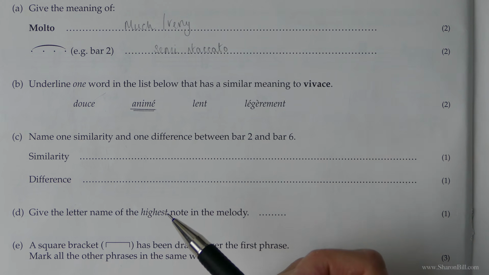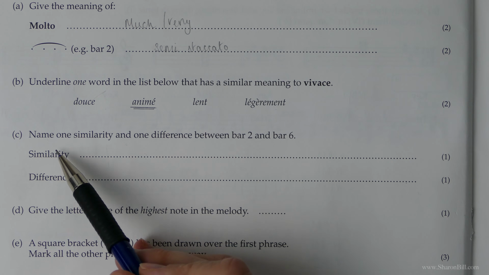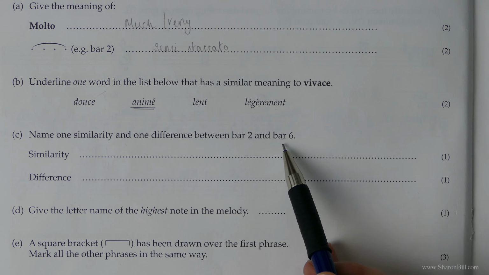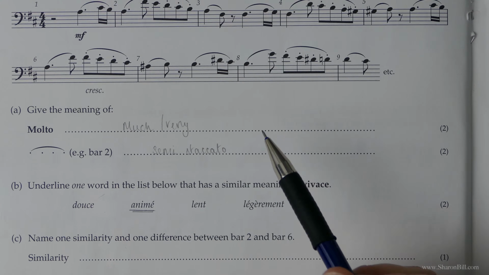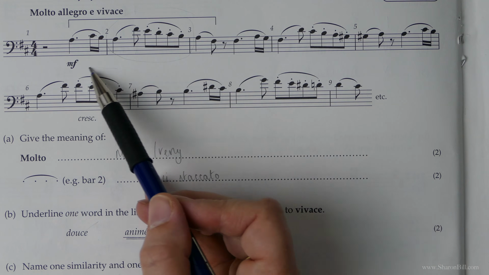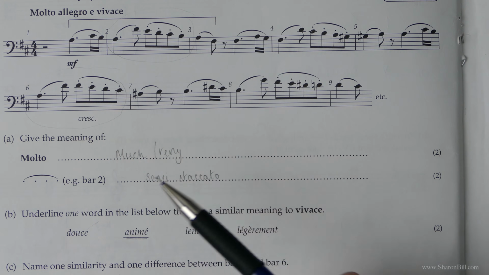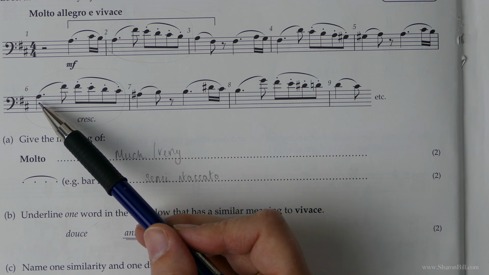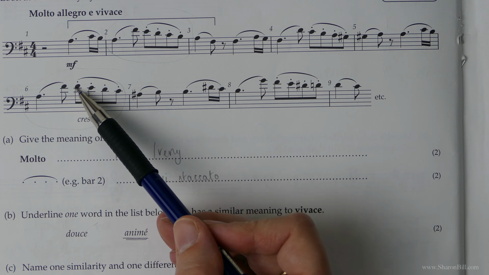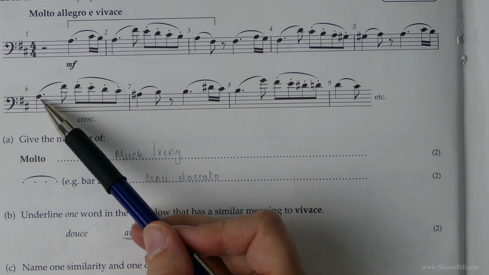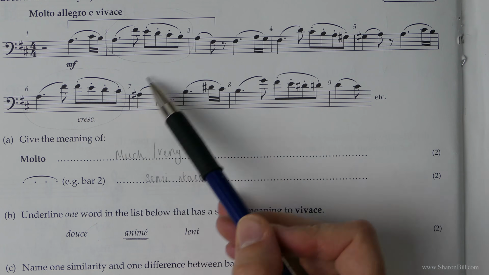So we've just got a little bit of observation to do now. Name one similarity and one difference between bar 2 and bar 6. So let's have a look. Here's bar 2. Here's bar 6. So at a glance, it looks exactly the same because we've got the same pitch, have we? Oh, not quite. Look at the end.